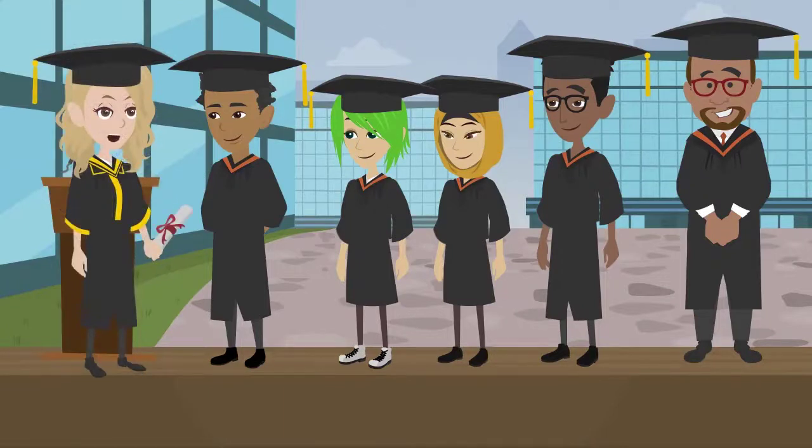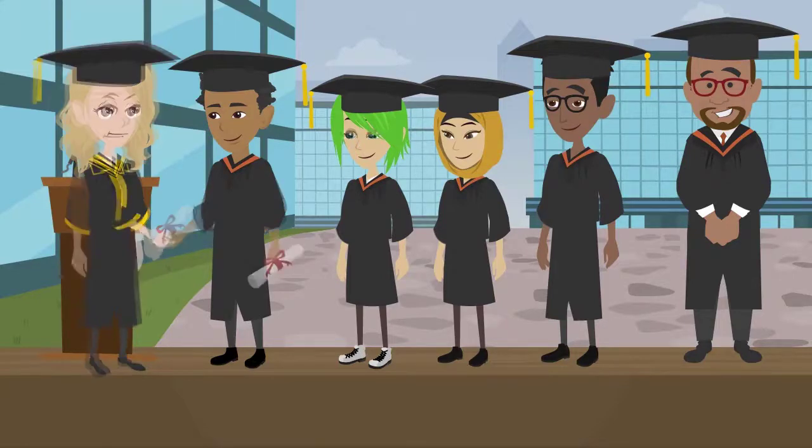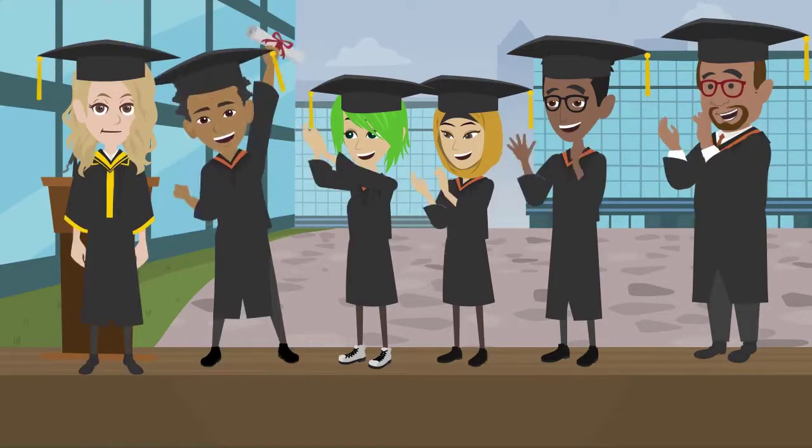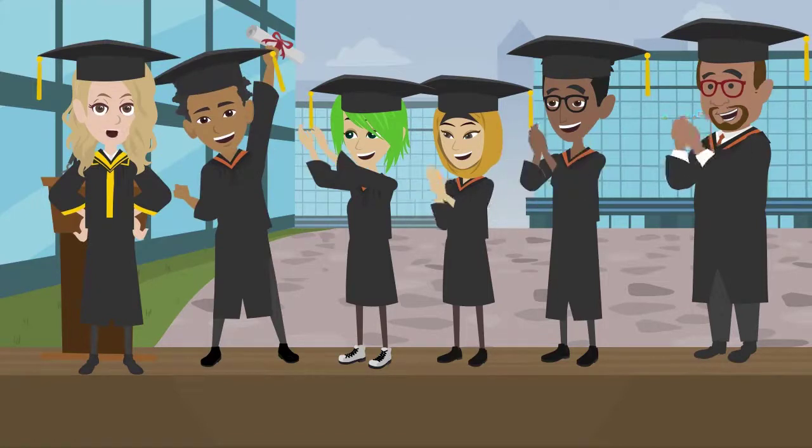The increase in volume of reading from middle school to high school can be daunting, but by leveling the playing field with audiobooks, their confidence will soar. Success in reading leads to a successful graduation.